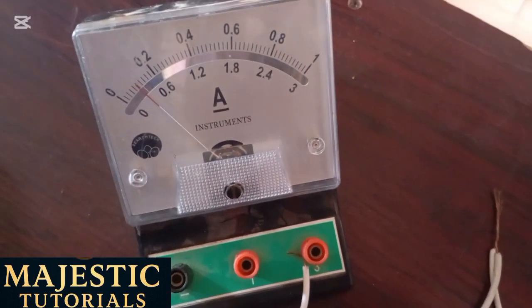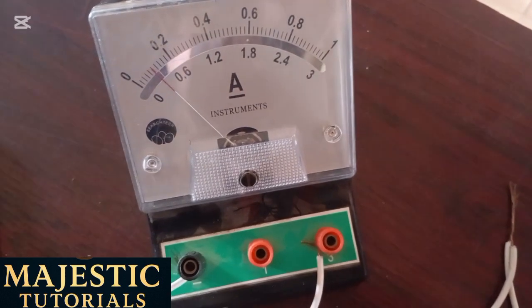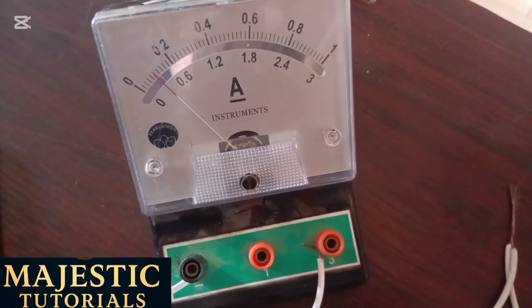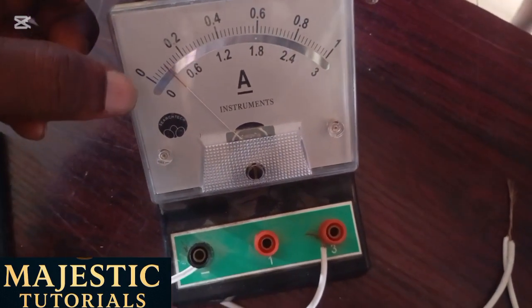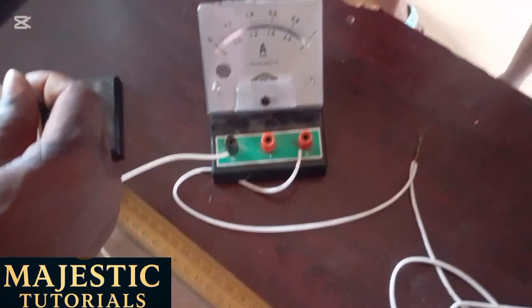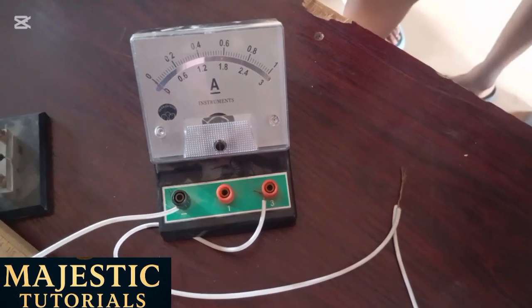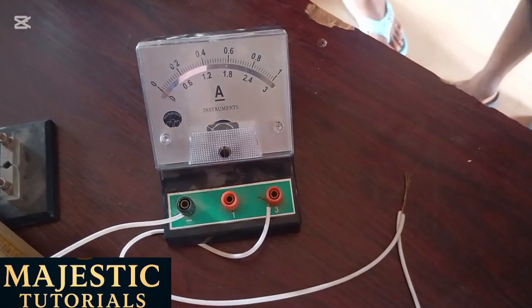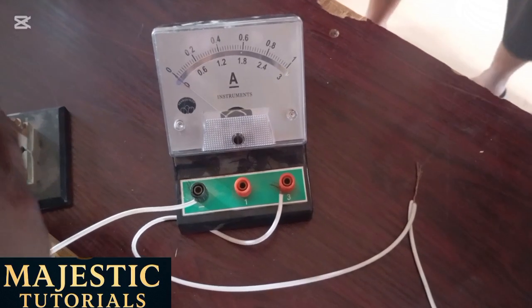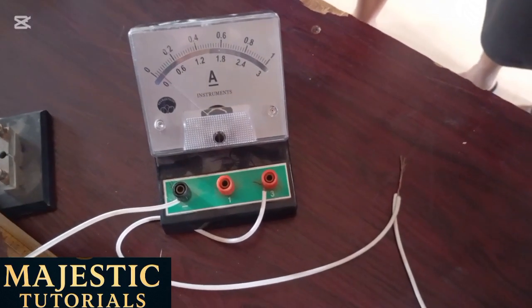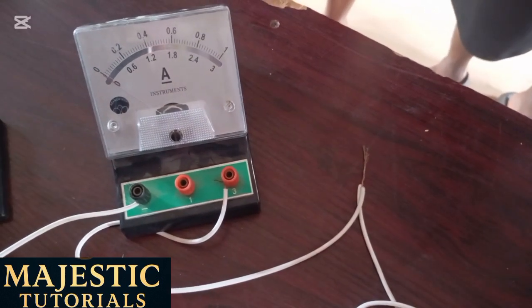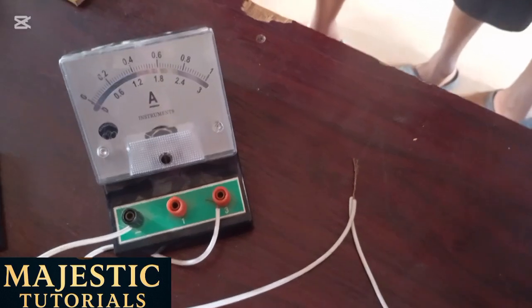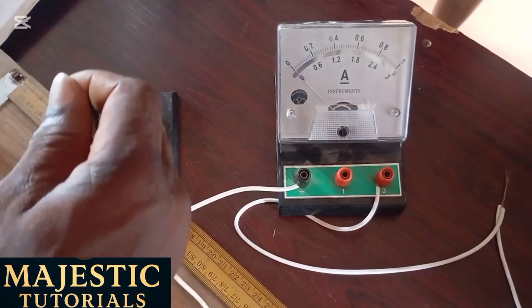I have 1, 2, 3, 4, 5. I have 5 lines there for the ammeter. Let me cross check. 1, 2, 3, 4, 5. I have 5 lines. So with those 5 lines, the reading is, because each line is 0.06, 0.06 times 5 is what? 0.3. So we have 0.3 for the ammeter.